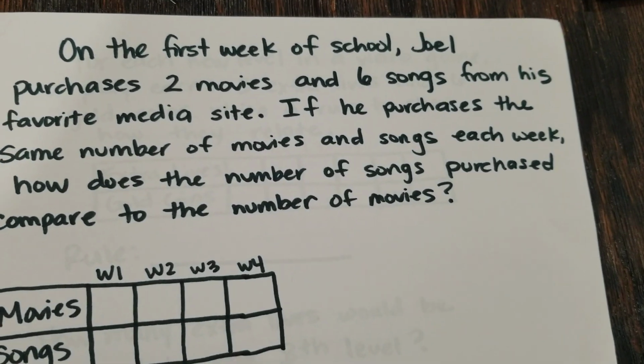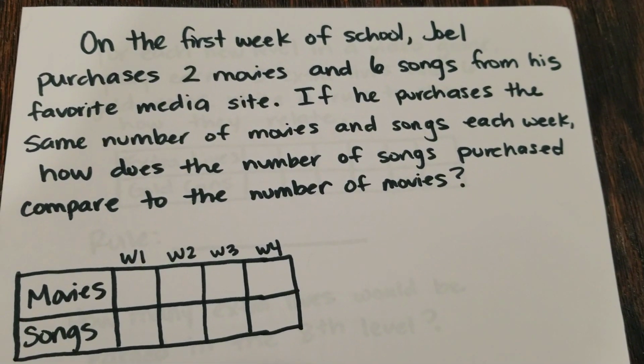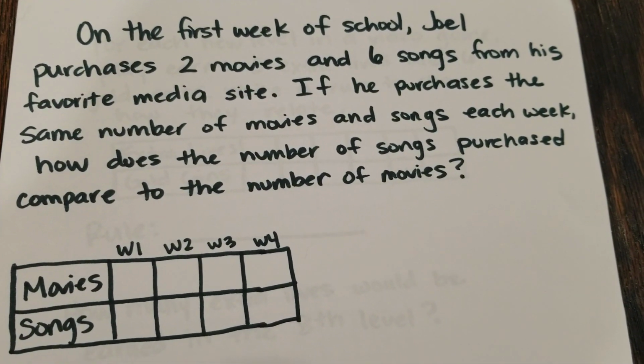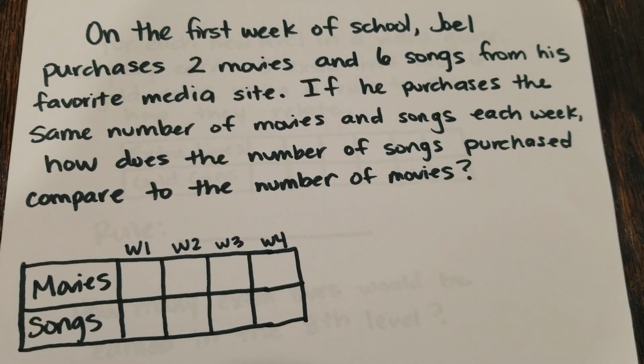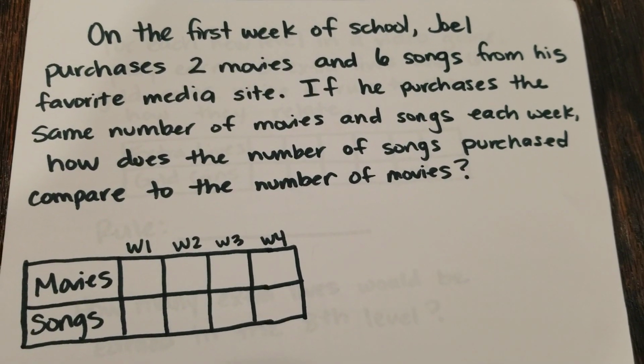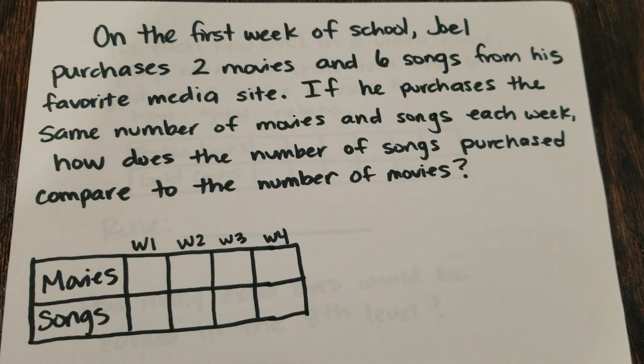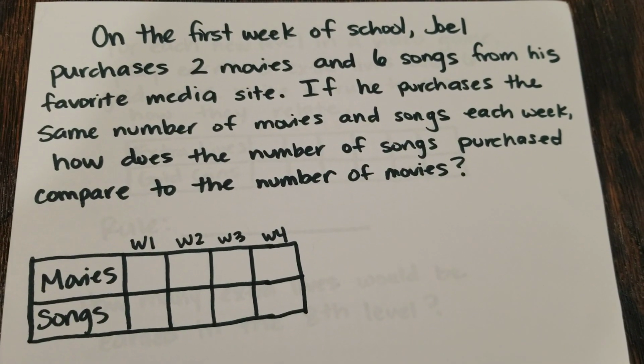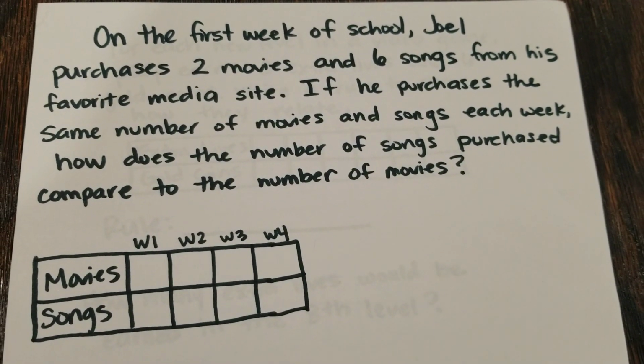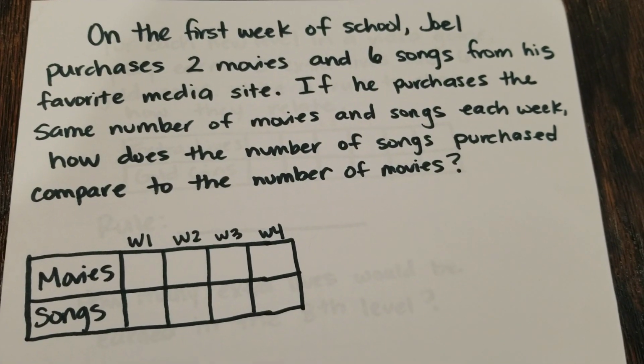It says, on the first week of school, Joel purchases 2 movies and 6 songs from his favorite media site. If he purchases the same number of movies and songs each week, how does the number of songs purchased compare to the number of movies as we go week to week?